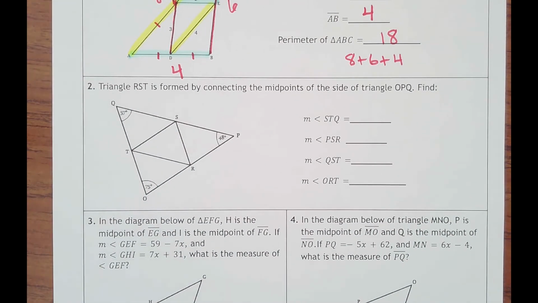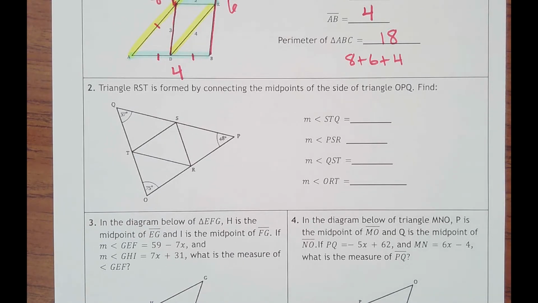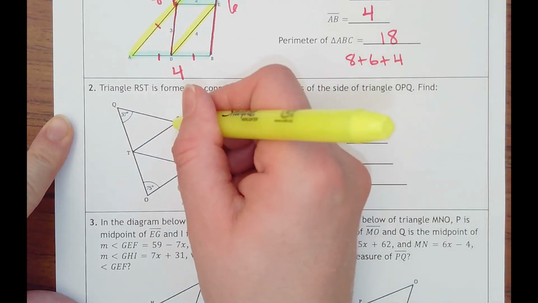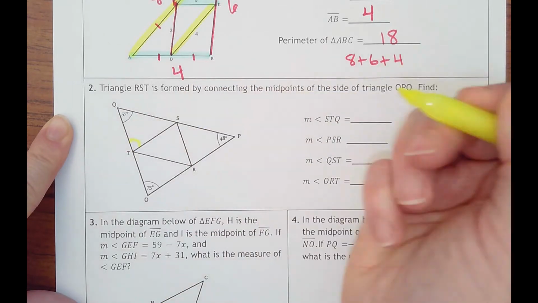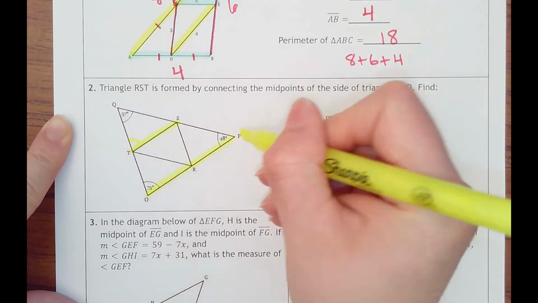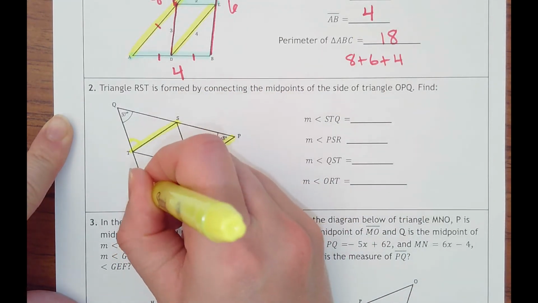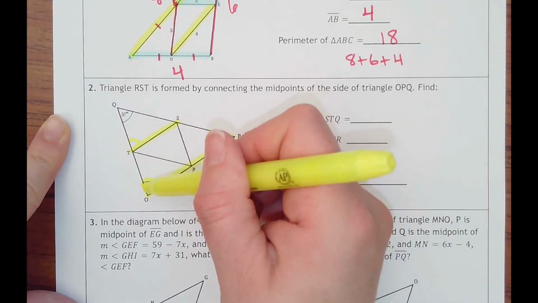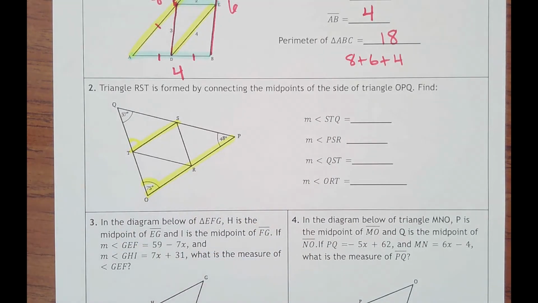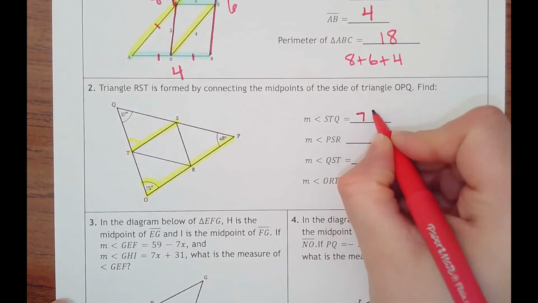All right, number 2. Triangle RST is formed by connecting the midpoints of the side of triangle OPQ. Find the angles. So we talked about how the lines run parallel. So if I've got angle STQ, that's going to be right here. This line here is parallel to this line. So if I look at this angle right here at O, do you see how they're in the same place? These are my parallels, this is my transversal. These are corresponding angles. And so they're going to equal the same thing. So this will also be 75 degrees.